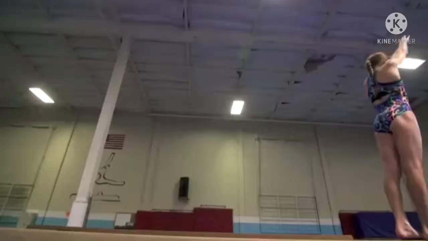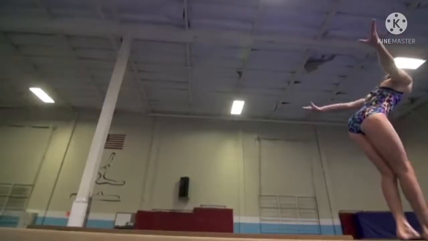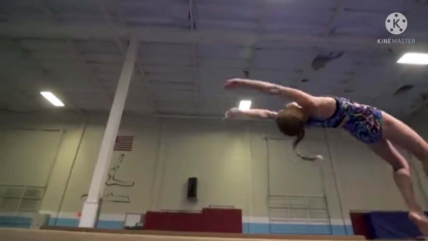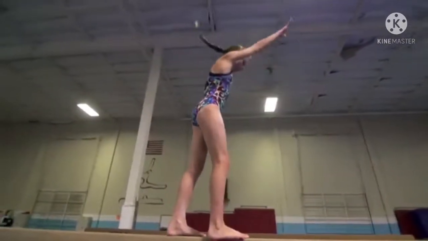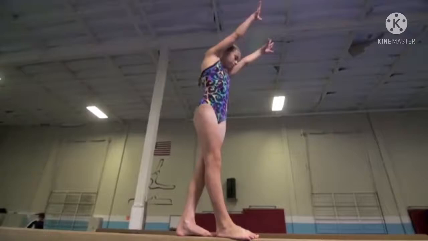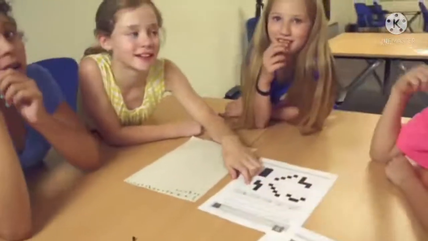My coach showed me I wasn't putting my hands on the beam correctly. So I tried another back handspring on the beam with my new hand position and I stuck it. I was really glad I debugged my back handspring. You figured it out? Yeah. Debugging is finding and fixing problems.